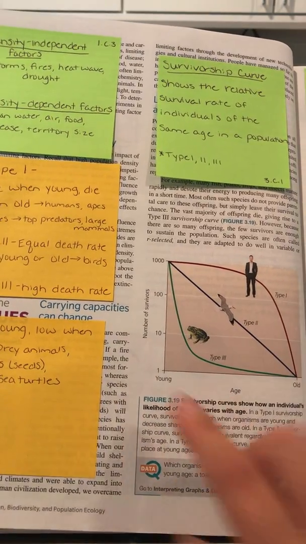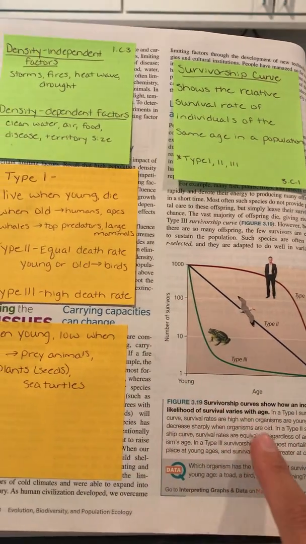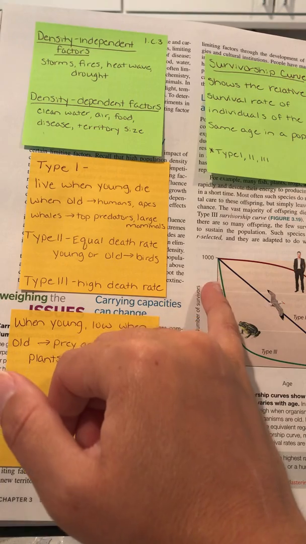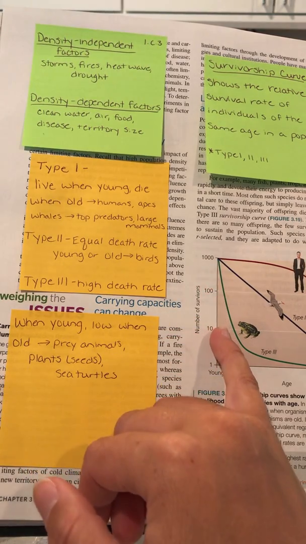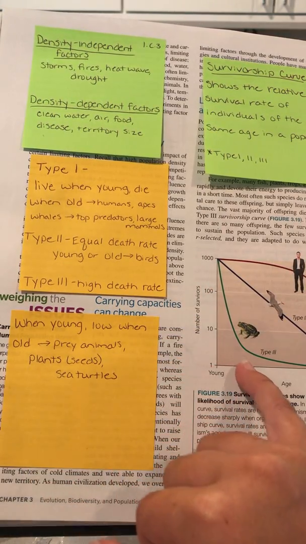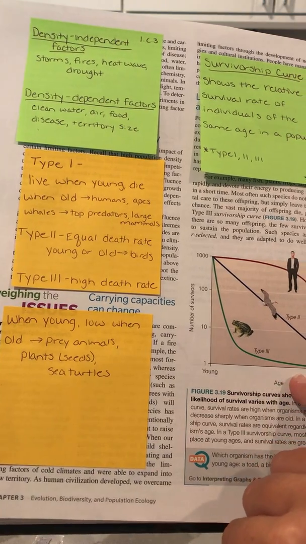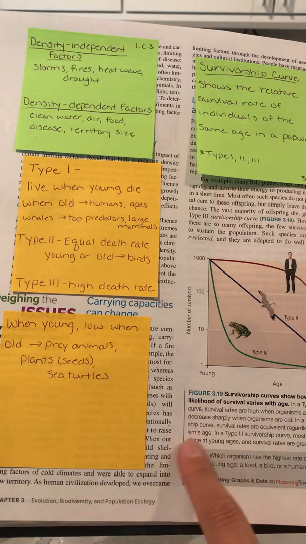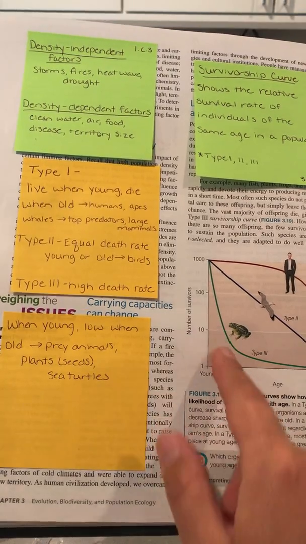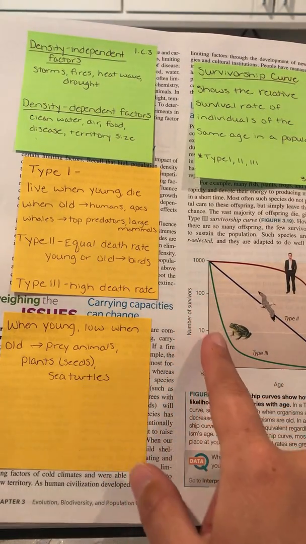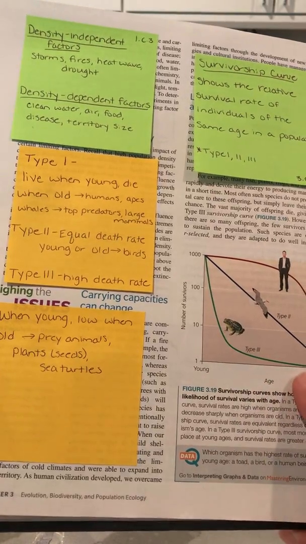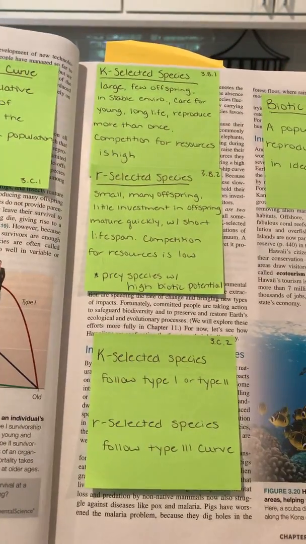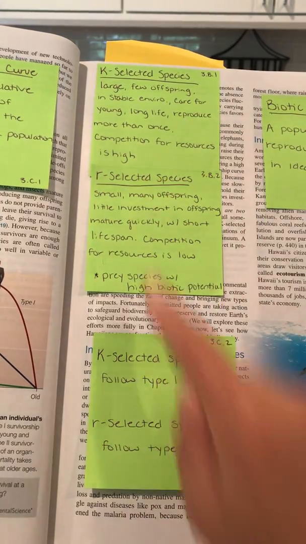Okay. Type 3, a lot of these are going to see a high death rate when they're young. And then if they survive their young years, they actually live pretty decently and will die later as well. These are your prey animals: plants, seeds, sea turtles. If they can survive getting off the beach and into the ocean, they're probably going to live 100 plus years. So in order to understand that, we need to know then the types of species.